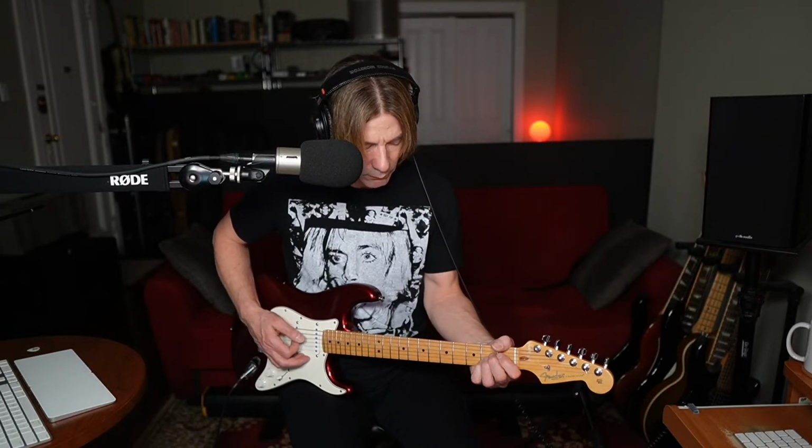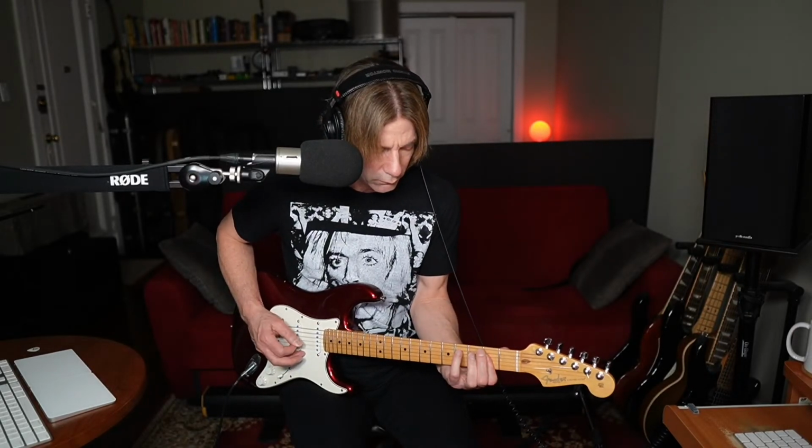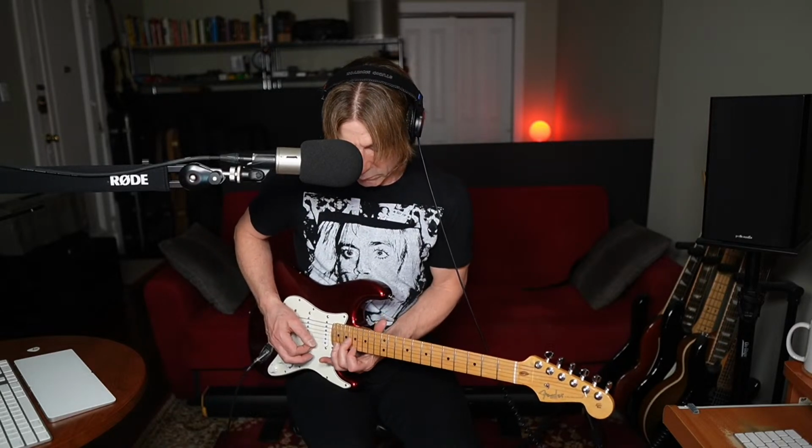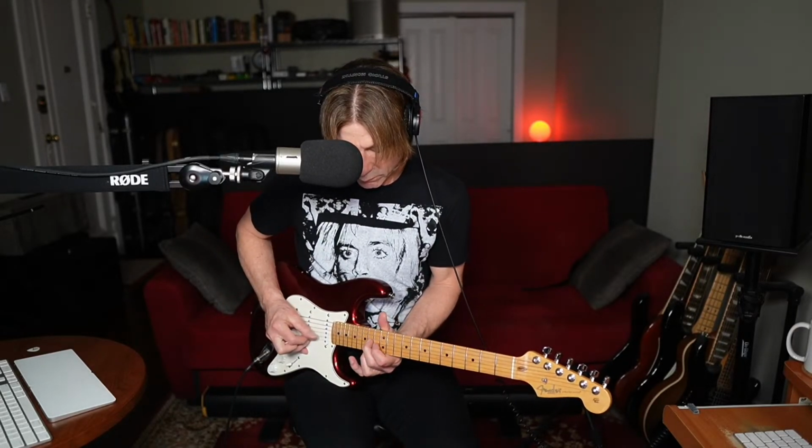It's got pretty ballsy sound for this setup right here, and real clean. Really, really versatile for the kind of music I'm playing on the road. So that's why I bring the Tele.